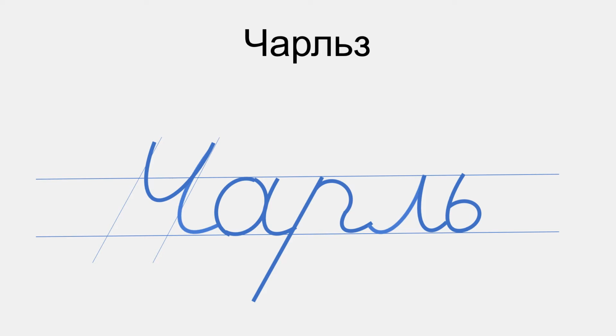Then I use a pretty long connector because I need to connect my Z at the end. We practiced Z in my lesson 3, so if you want, you can watch lesson 3, where I show how we write Z with this descending loop. So now we have Charles. When we say Charles, we pronounce kind of S at the end, but we write Z.